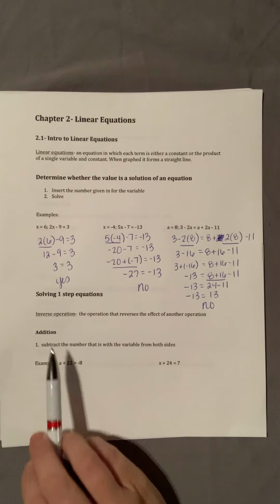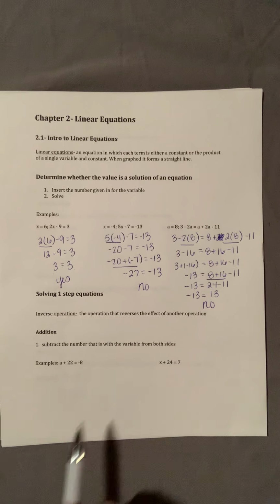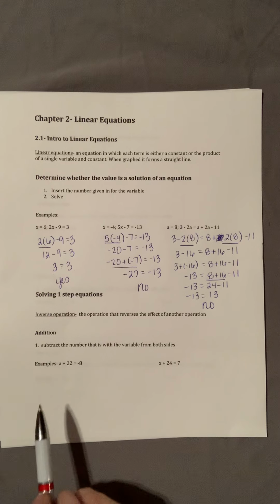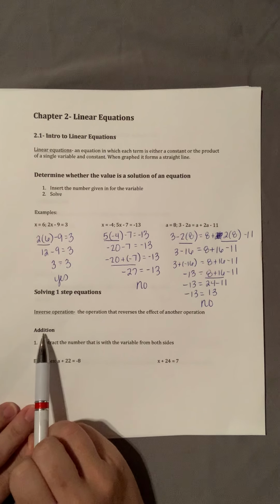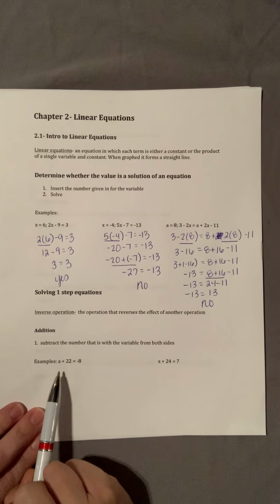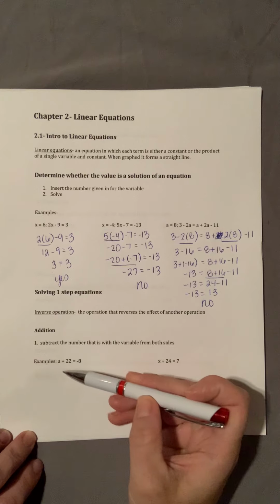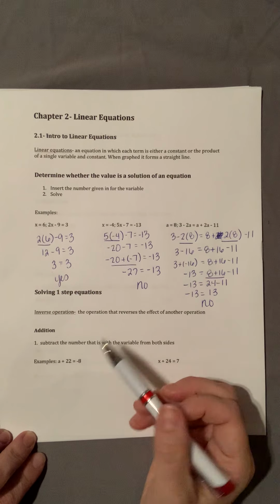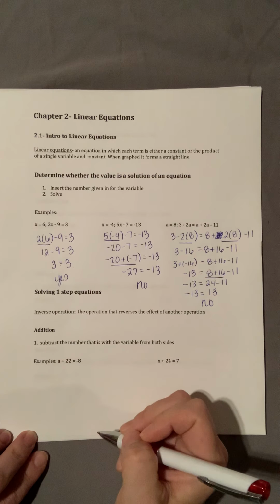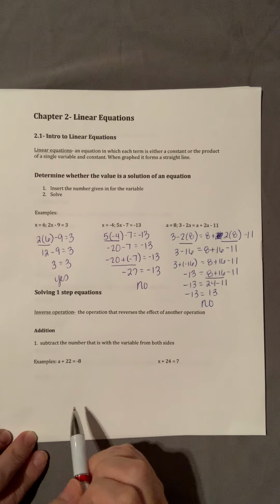So if it's an addition problem, we're going to subtract the number that's with the variable from both sides. Okay? The inverse operation of add is subtract. So this is all it means. Your goal in algebra is to get the letter by itself. We need this a by itself. An equal sign separates an equation into two sides. So we have a left side and a right side.